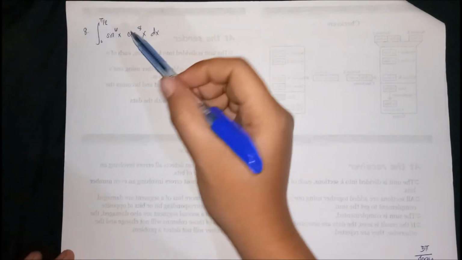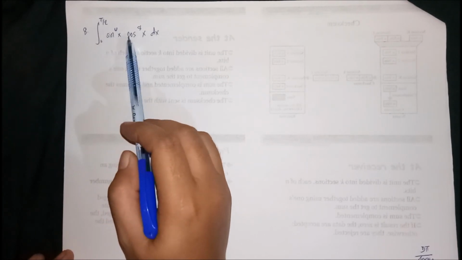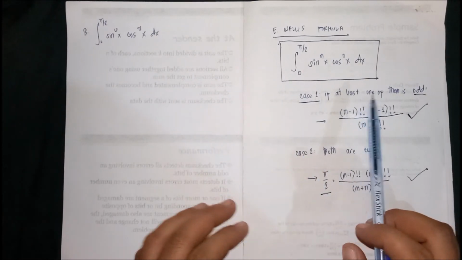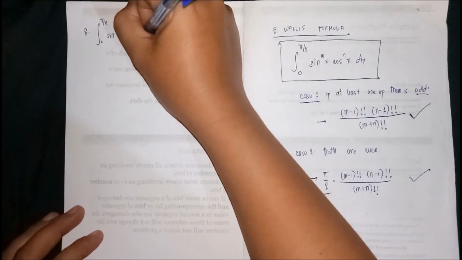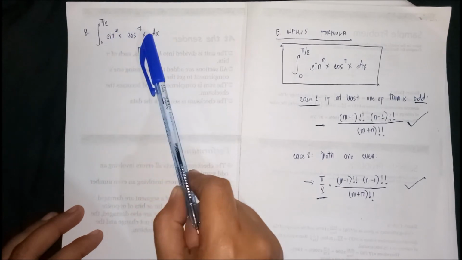Next example, number 8. Meron ulit tayong integral from 0 to pi over 2 of sin x to the 6 cosine x to the 8 dx. So class, obvious na obvious, this falls under Wallis formula. Napaka-obvious naman. With your m as 6, sulat ko na lang, m is 6 and n is 8. Okay? Now class, what case is this? Of course, we have case 2. Both of them are even. Kasi even yung 6 tsaka 8.